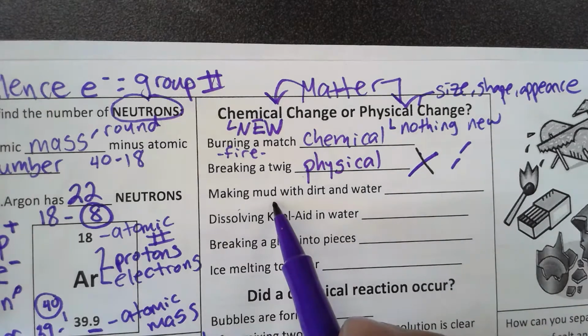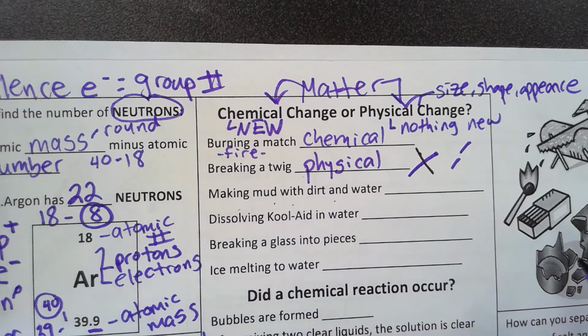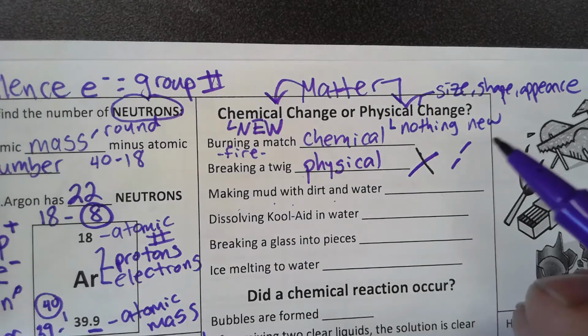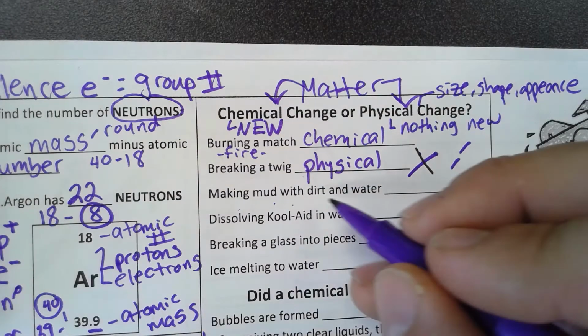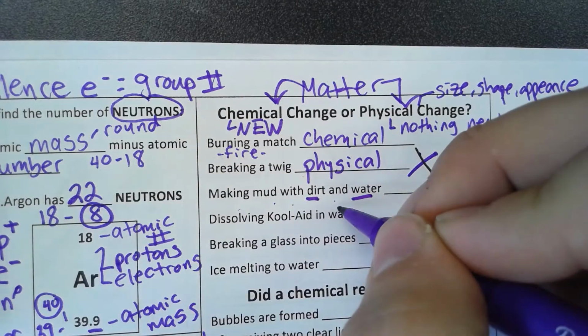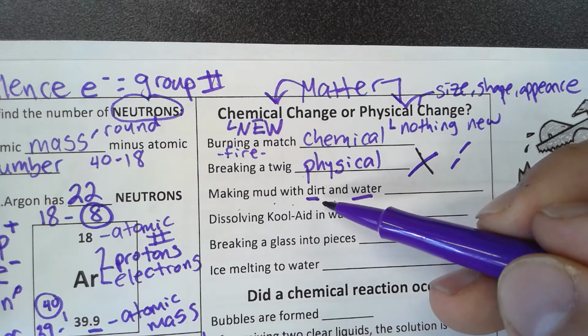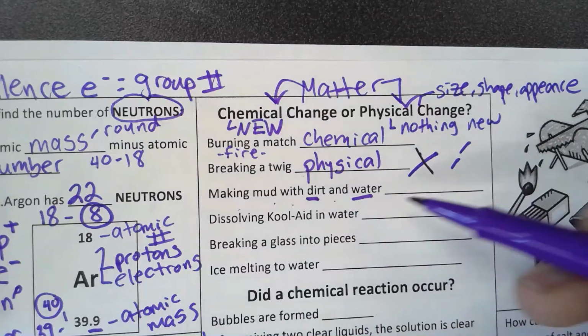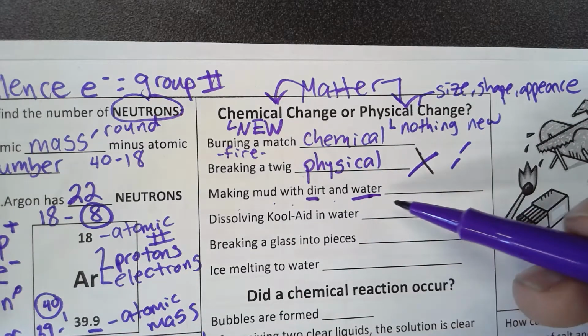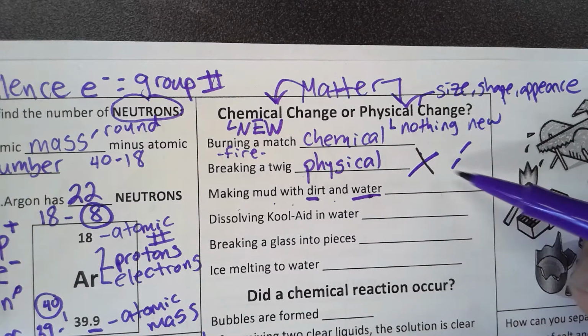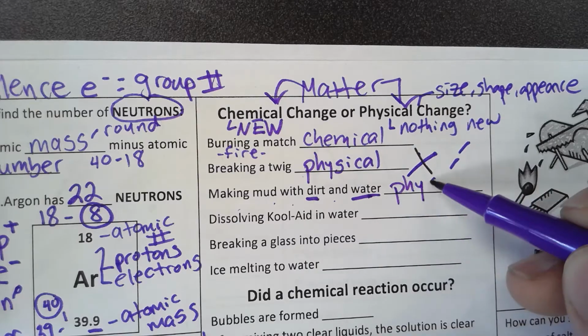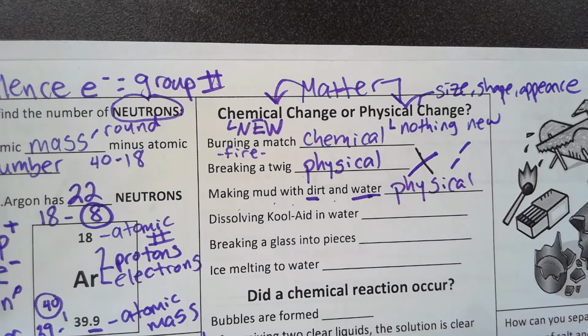Making mud with dirt and water. Okay, this one's kind of tricky. If I mix dirt and water and I make mud, you're not changing the dirt. The atoms in the dirt aren't changing, and the water is still water. Okay, so this is an example of a physical change.